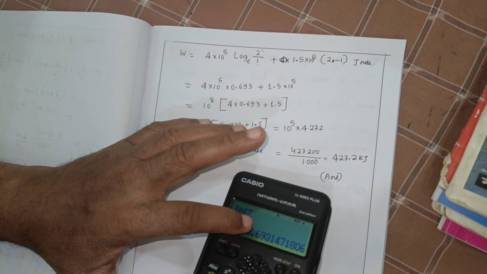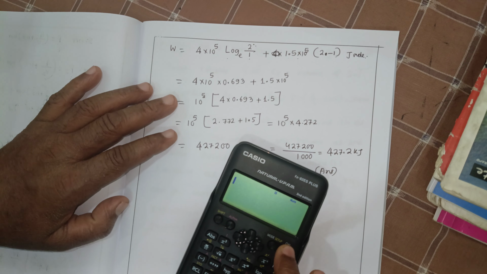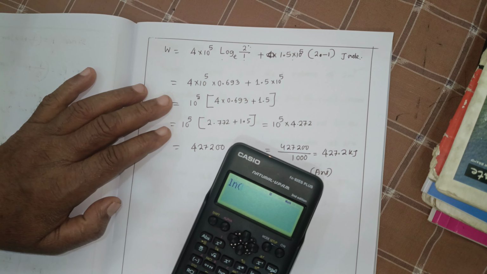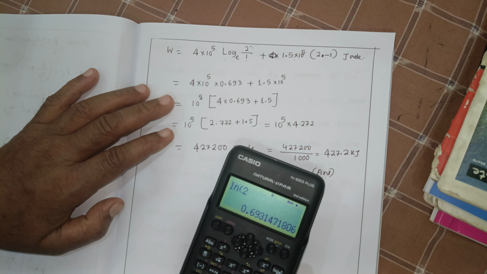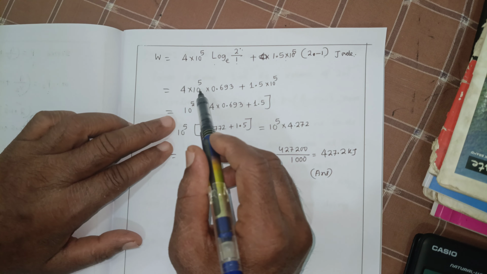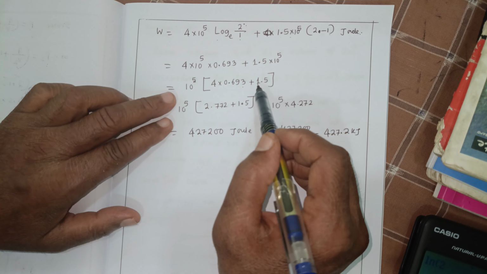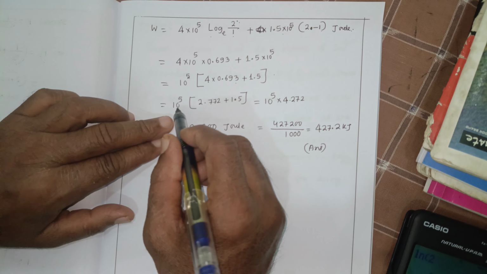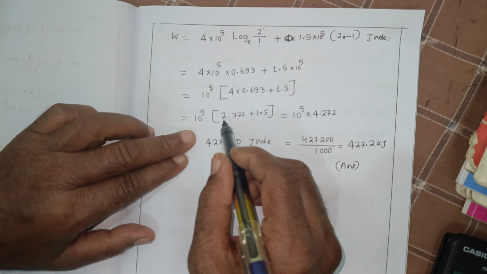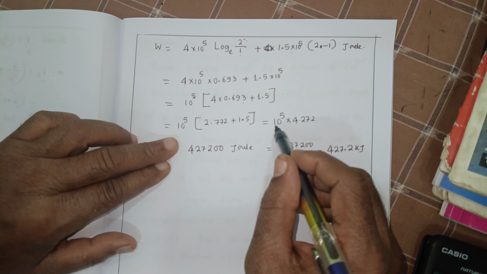Take 10 to the 5 common: 4 into 0.693 plus 1.5, times 10 to the 5. 4 into 0.693 is equal to 2.772.